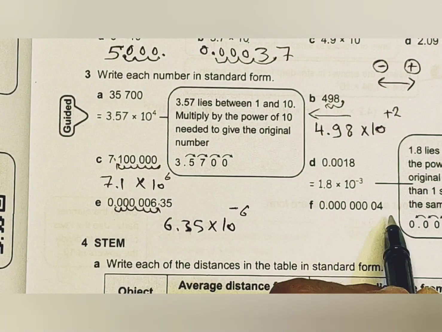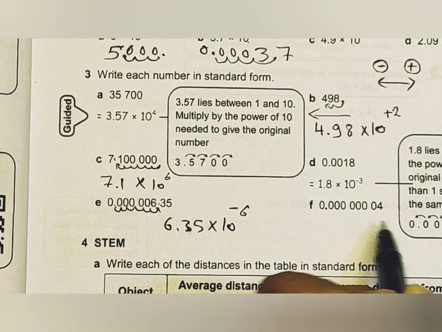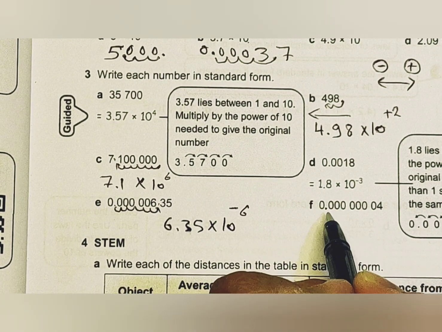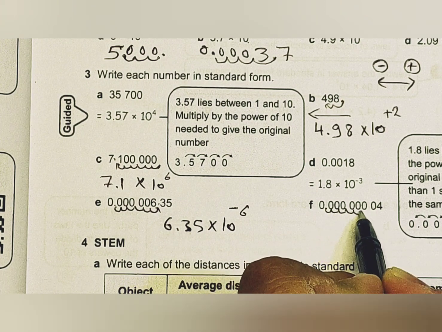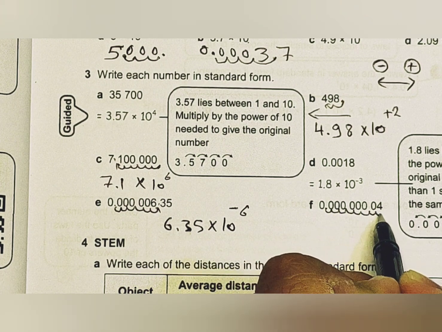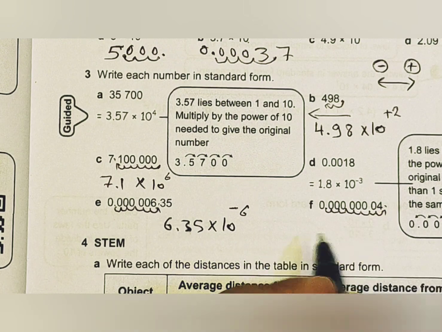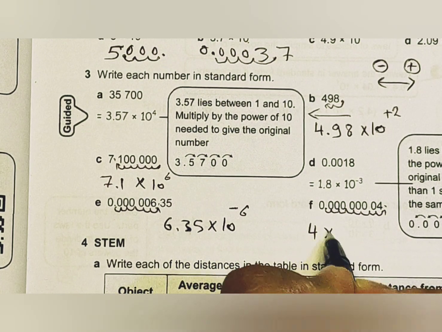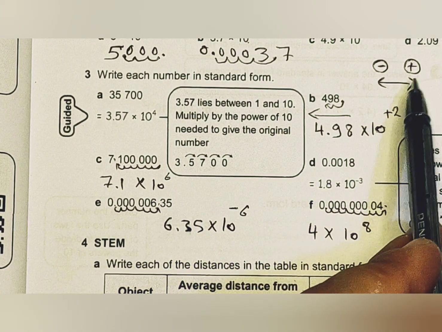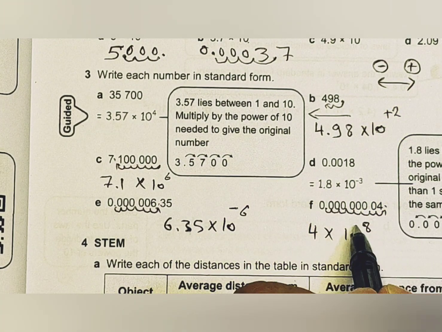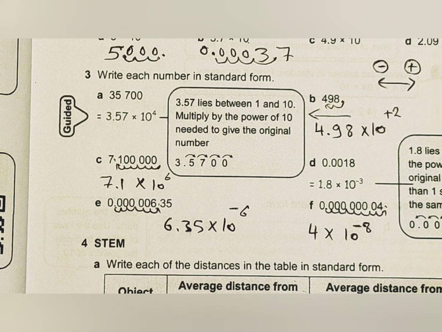Now same idea here. This is the decimal point. I'm going to move it to make the number between 1 and 10. So it's going to be 1, 2, 3, 4, 5, 6, 7, 8. I moved it 8 times. So the number will be 4 and the power will be 8. And because I went to the positive side of the x-axis, the power will be negative. And this is how you answer a question like this.